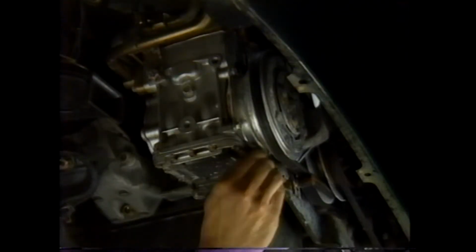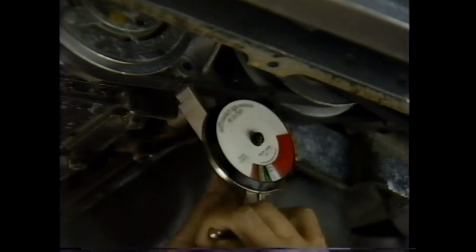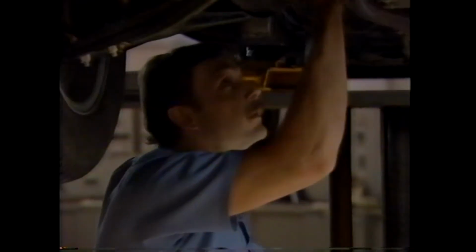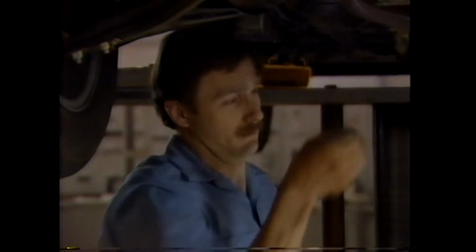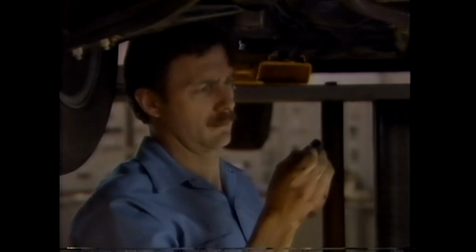Check for refrigerant leaks at the compressor clutch seal. While you're there, check the drive belt for wear and correct tension. While you're under the car, check the water drain hose to be sure it's not blocked. If water can't drain, the customer will complain of water on the carpet or water being blown out of the vents. Those were our basic visual checks.